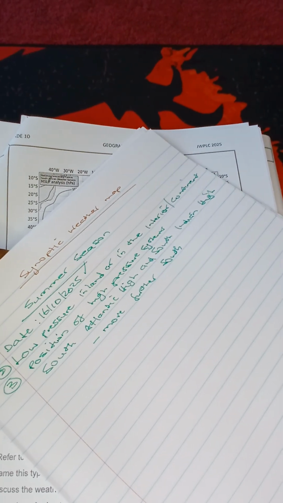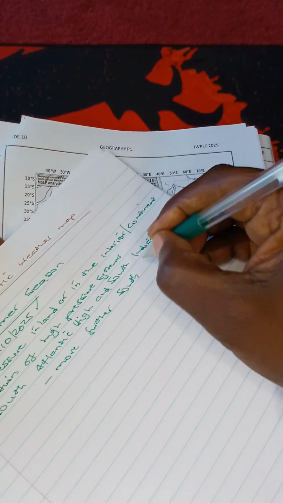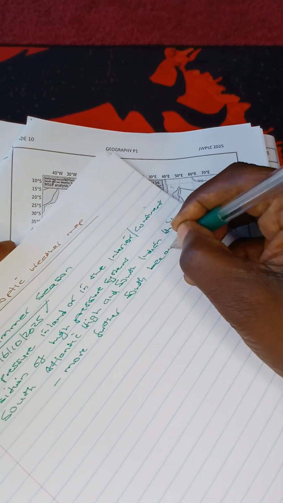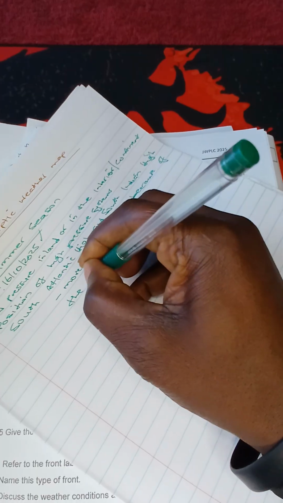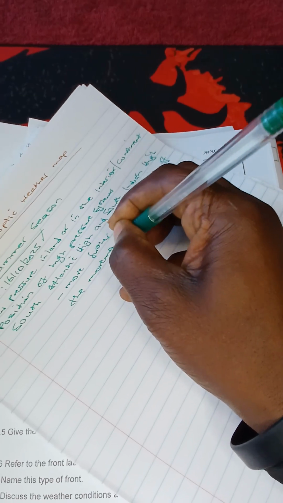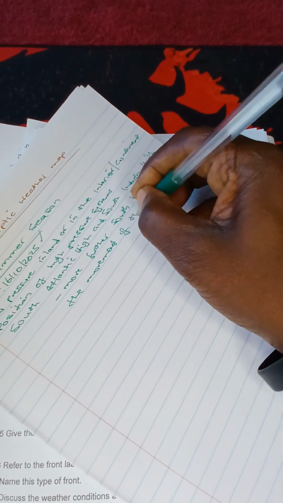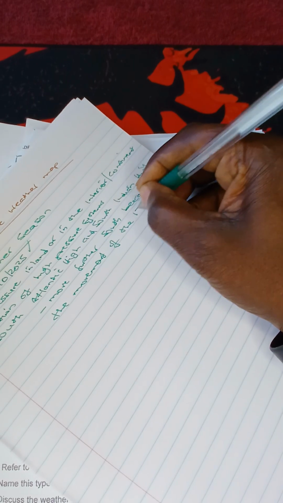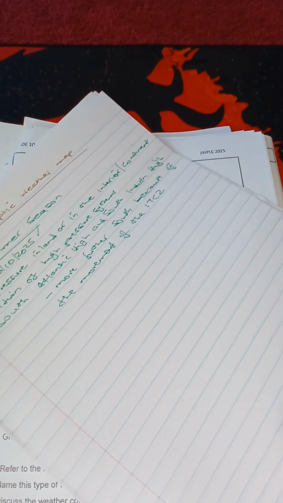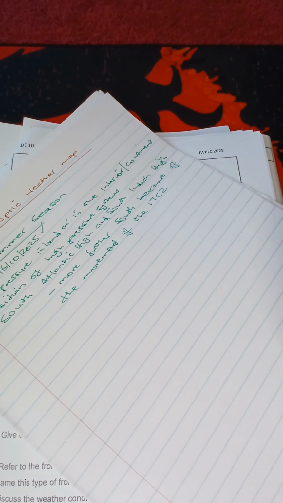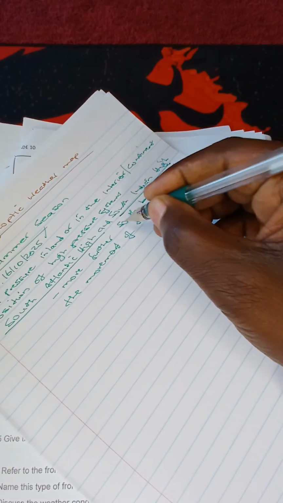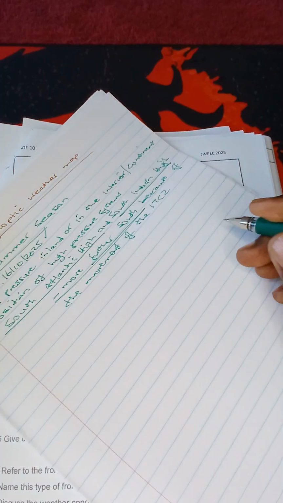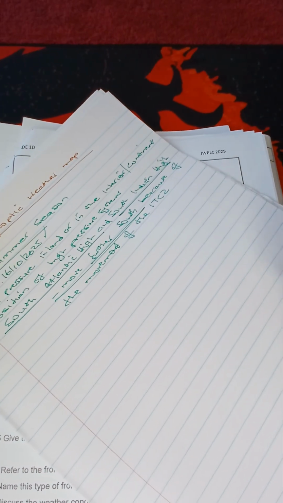Remember, they move further south because of the movement of the ITCZ. The ITCZ is now in the southern hemisphere. So our South Atlantic High and South Indian High move further south. This is what shows you that it is indeed summer. That's another thing that you can look at.